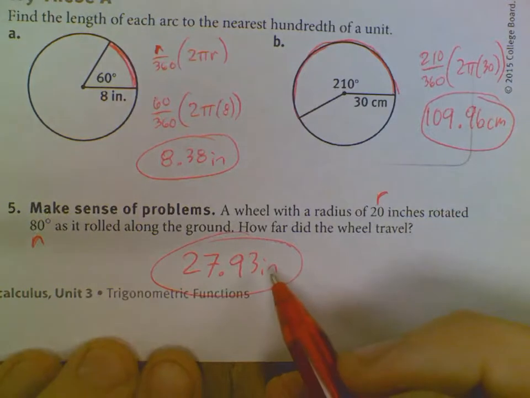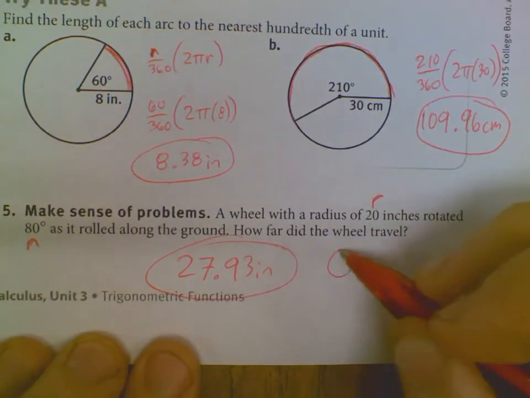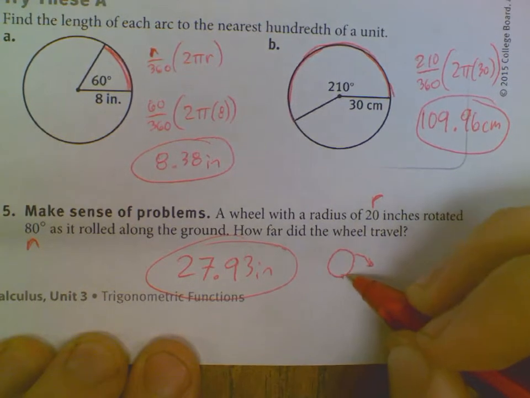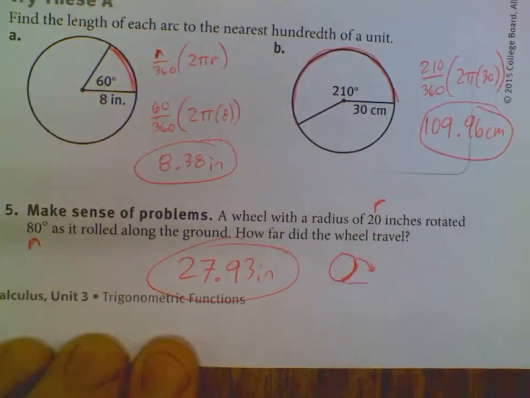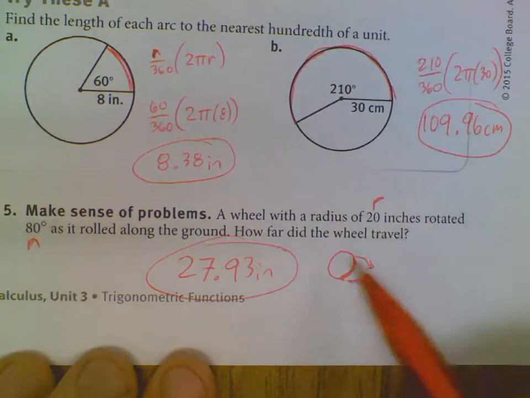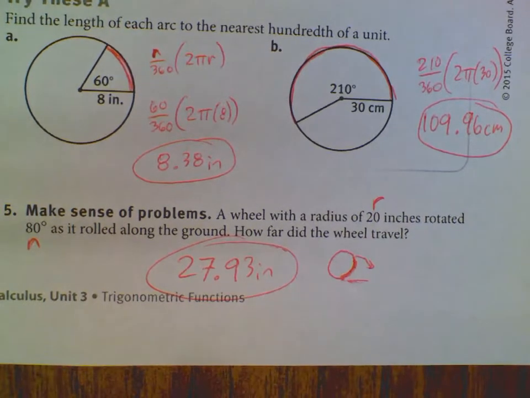What does this represent? Well, if a wheel is turning, going along the ground, when it turns, the same arc length is going to be the thing that's making an imprint on the ground as it rolls, right? And that's what it's saying, this length ends up being the same as that. More on that later, but hopefully you get how to now find subtended angles.